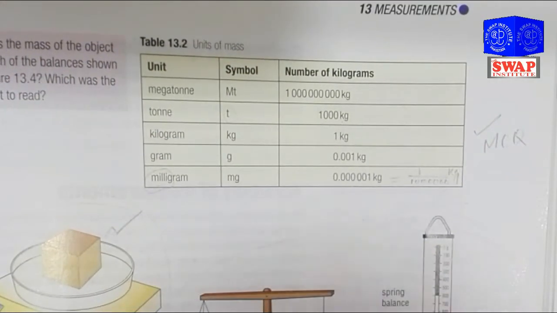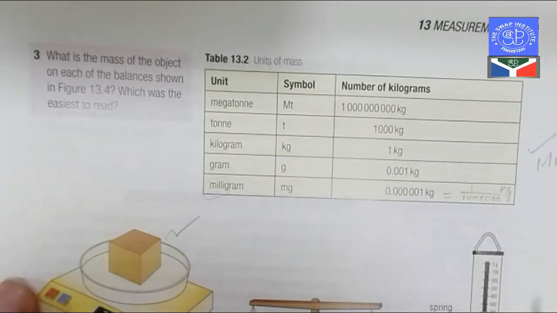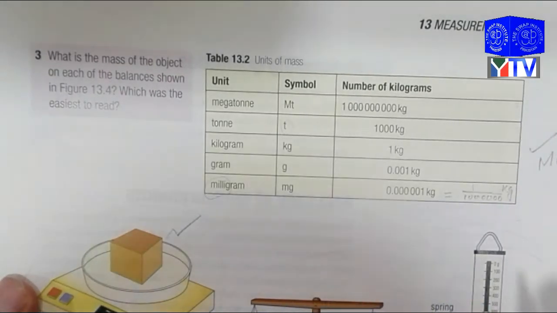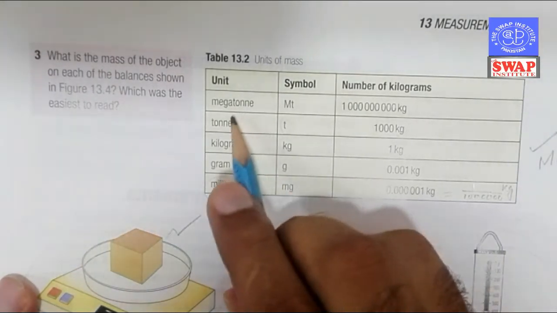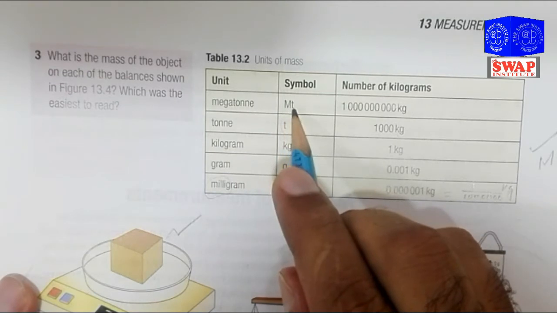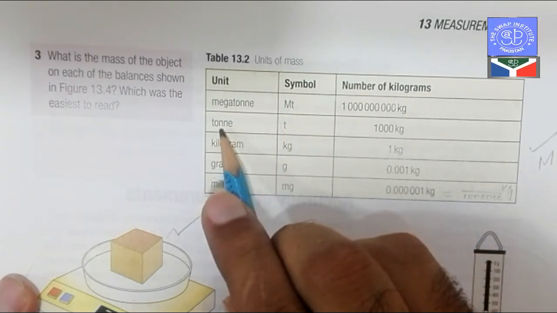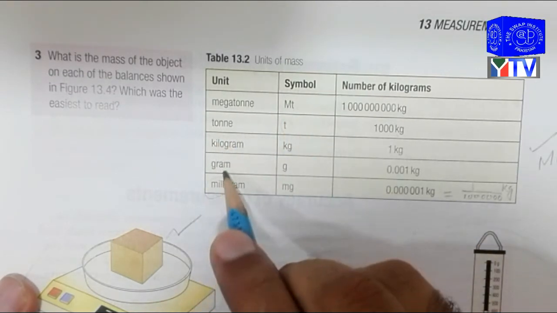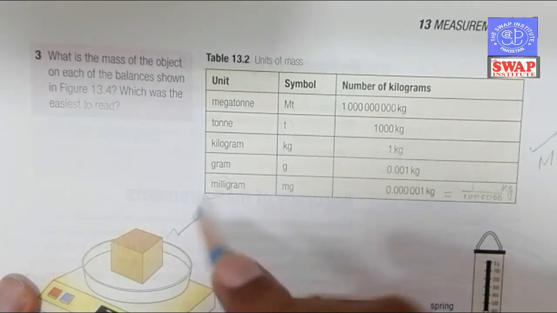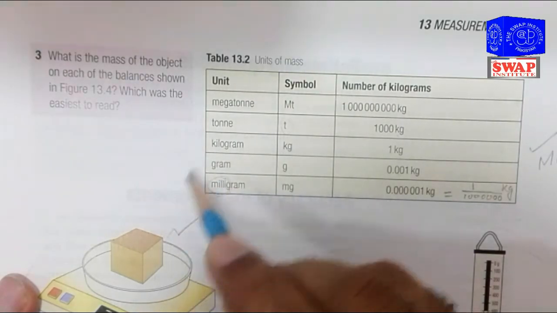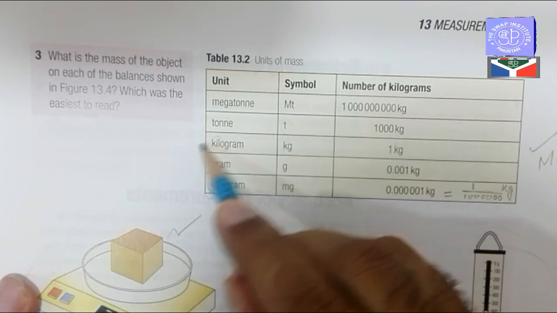On the next page, number 194, this is table 13.2: the megaton, capital MT, ton, kilogram, gram and milligram. These involve prefixes like milligram and kilogram, which are already discussed.